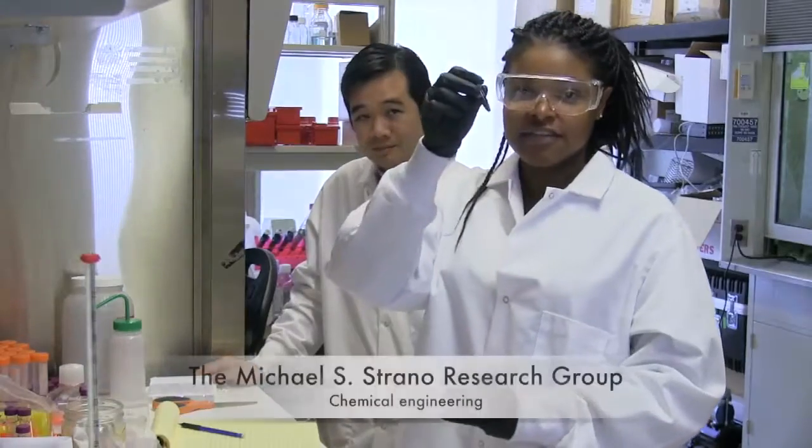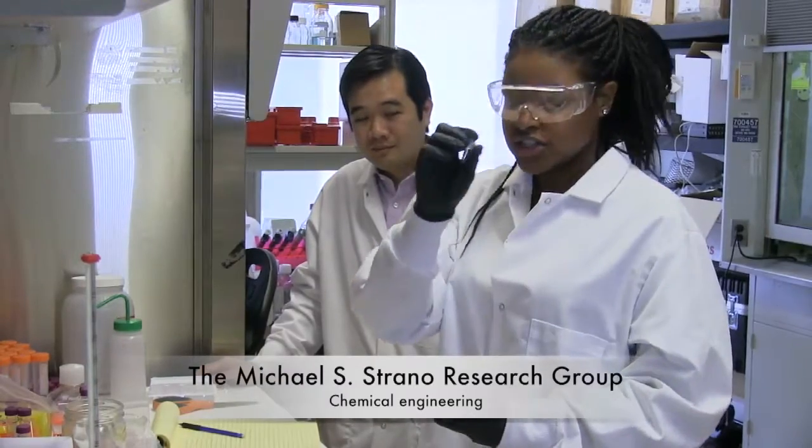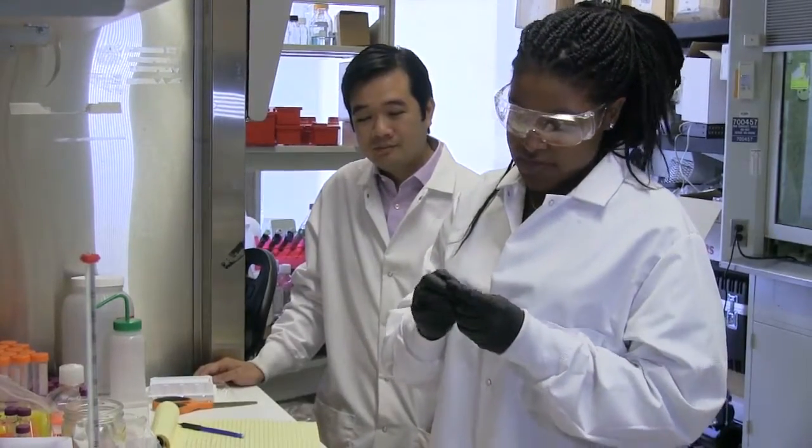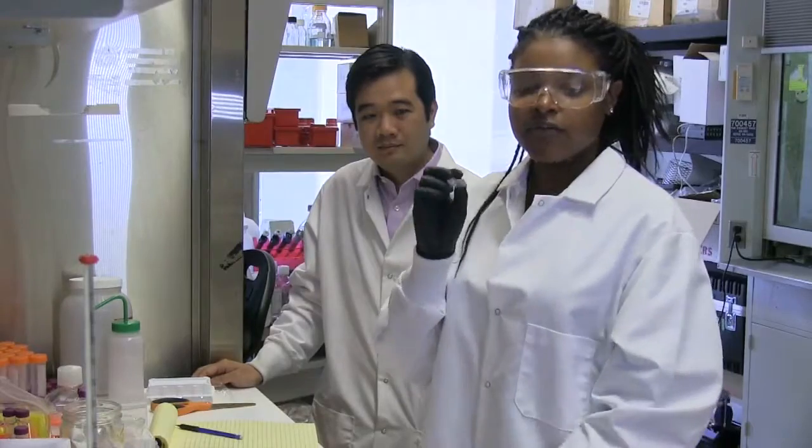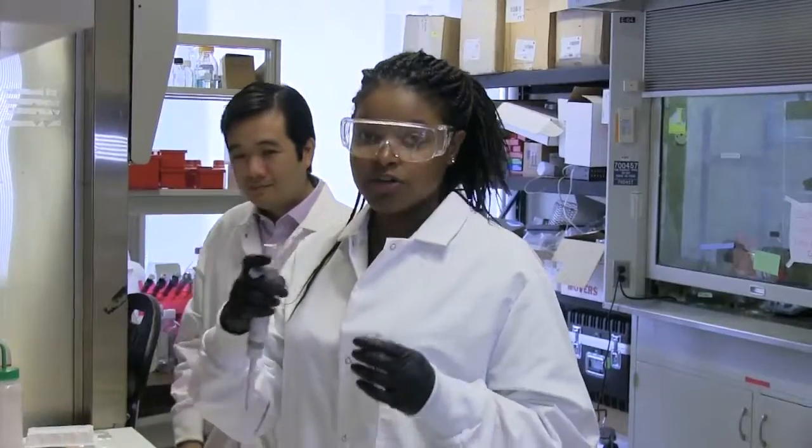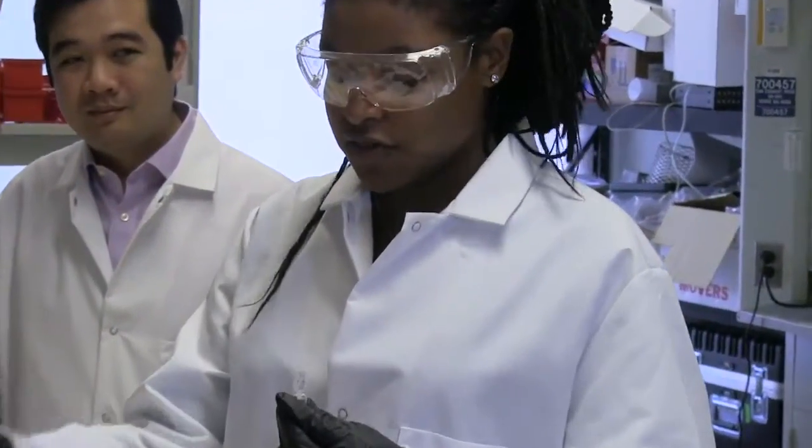I have my GC15 right here. This is the original concentration, and then I'm diluting it so we can use it for the fluorescence machine. And I'm going to do the same thing for AC15, make another dilution.